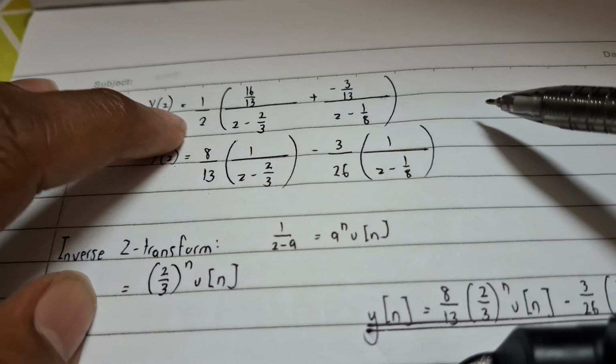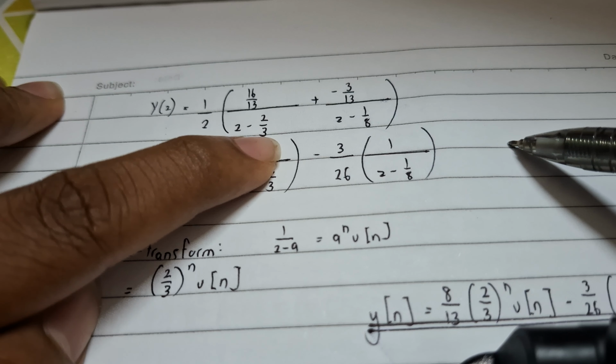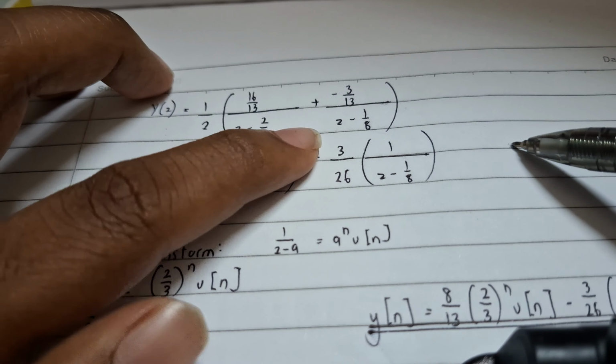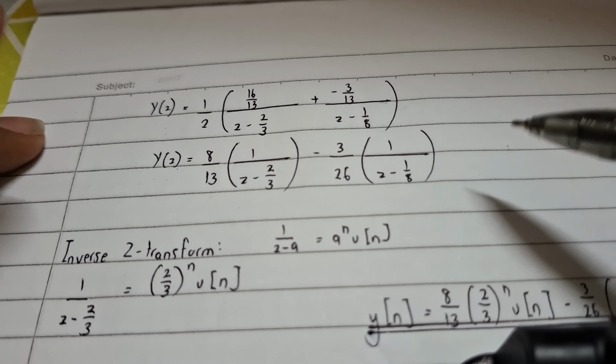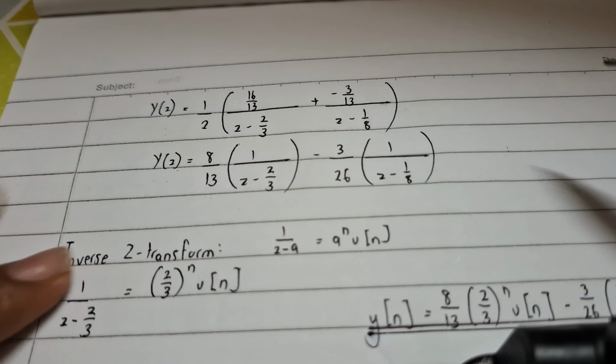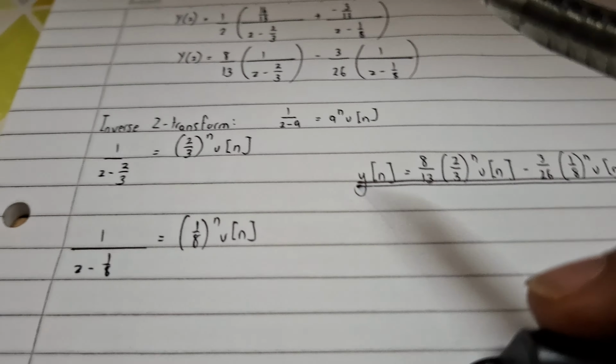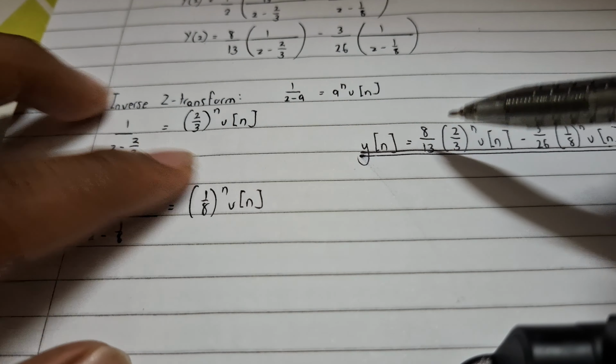So the final answer is Y(z) equals 8/13 times 1 over (z minus 2/3) minus 3/26 times 1 over (z minus 1/8). But this is not over yet, because for the time domain we have to inverse transform this equation into the general form.